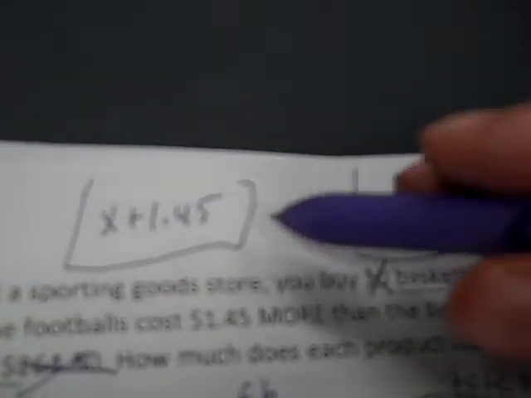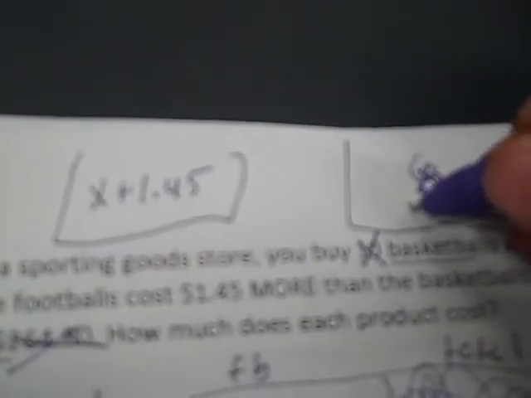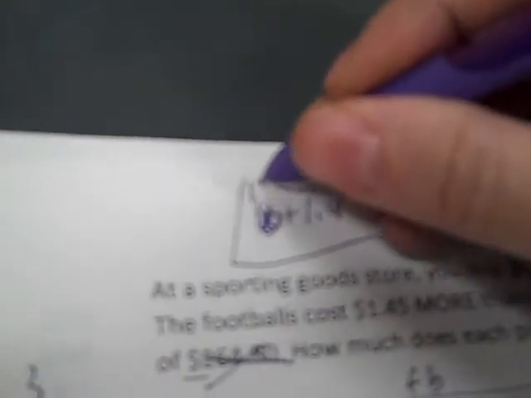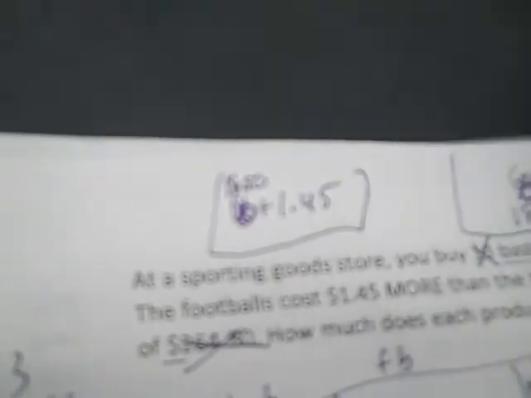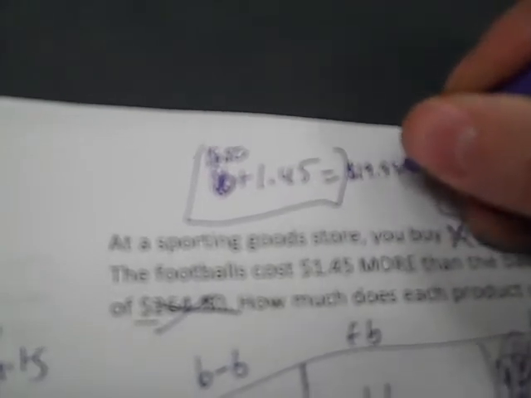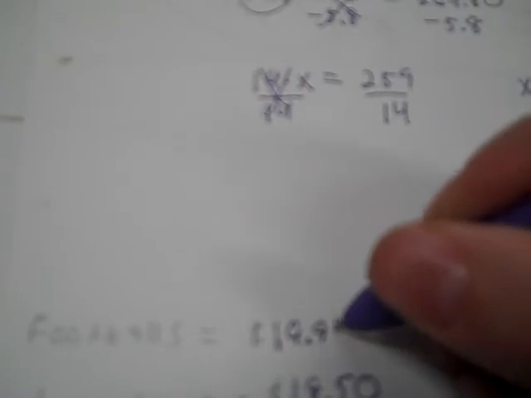Then to find your other answer, we're going to come up here, because we know x is 18.50, and I already have that answer down. On the other one, I take 18.50 plus 1.45. I get 19.95, and that's my second answer. That's how much the footballs cost, because remember, they're $1.45 more than the basketballs.